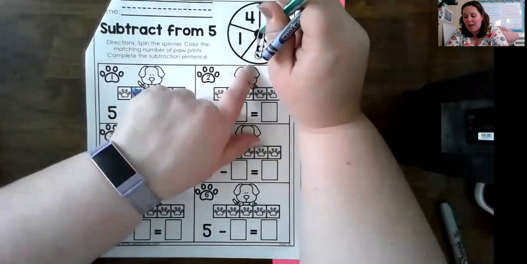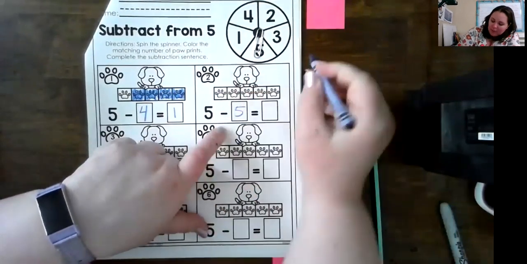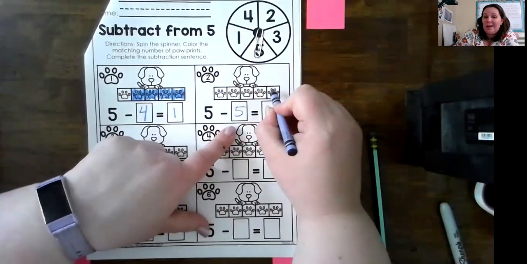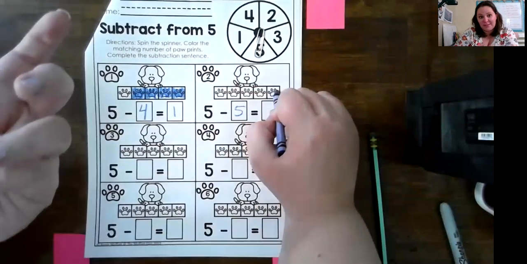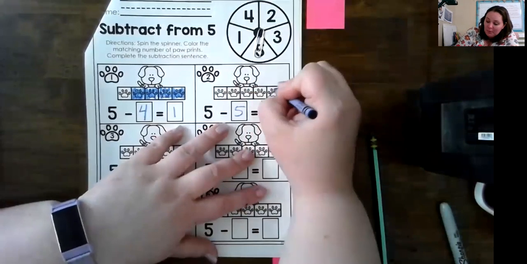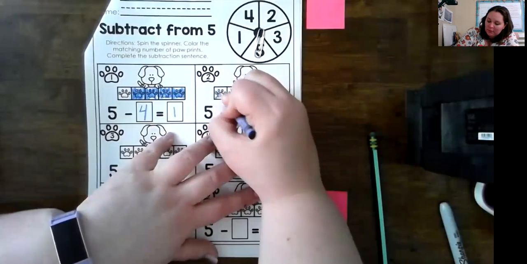Boo! 5. So I'm gonna write a 5 right here. And notice that I'm going backwards. Usually when we do addition, we're gonna go left to right, but subtraction is the opposite of addition. So we're doing the opposite. 1, 2, 3, 4, 5.